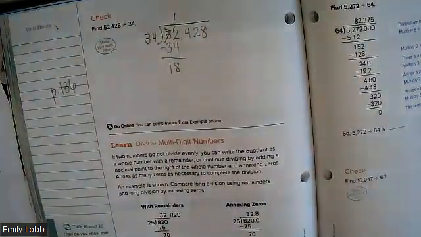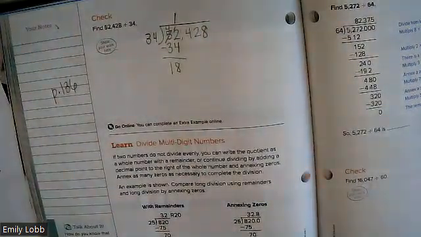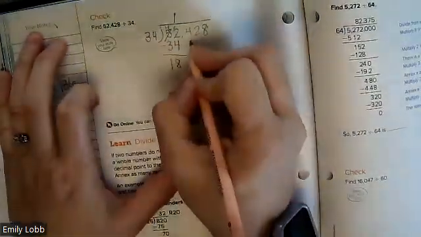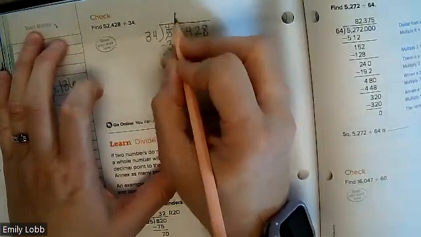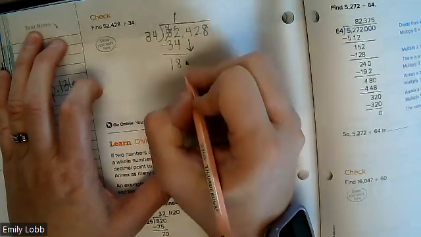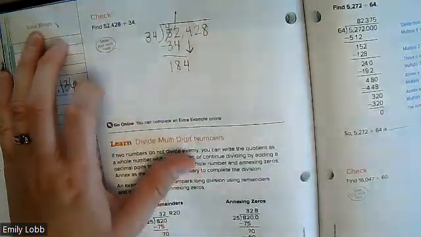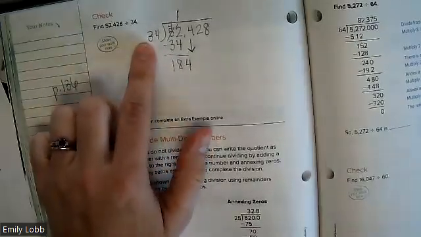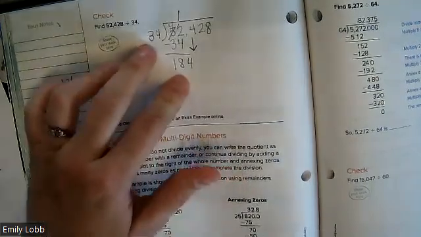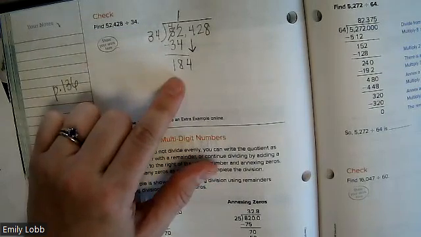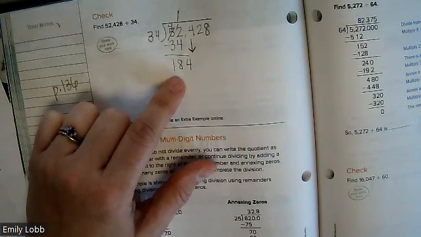All right, guys, here's where it gets tricky, and we have to kind of guess and check here, because what do I do next? Good. Because I wrote the 1 above the 2 where I needed it to be, I know I'm bringing this next number down, which is a 4. So when I start thinking in my head, I'm estimating this as 30 and this as 180. So 3 times what would give me 18? 6. 3 times 6 would give me 18.